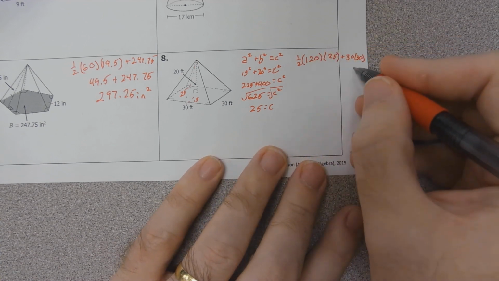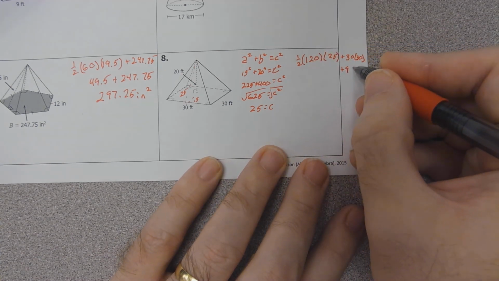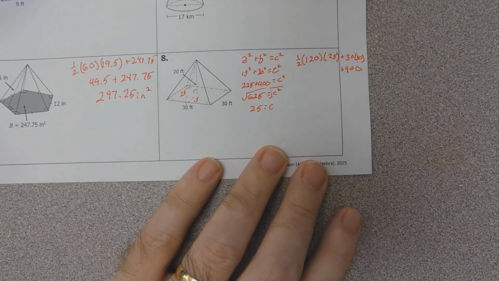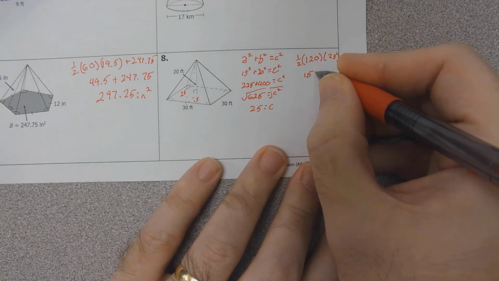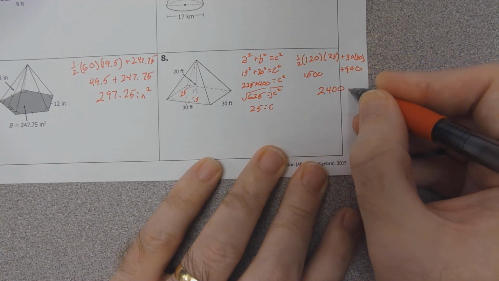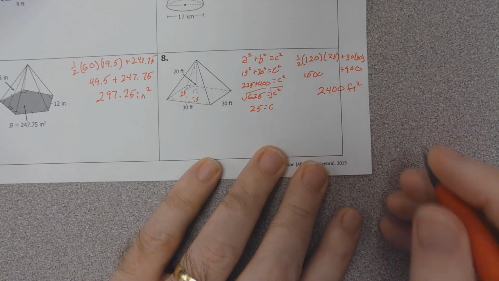Well, 30 times 30 is 900, and 1/2 times 120 times 25, well, 120 times 25 is 3000, half of that is 1500. Add those together, and we get 2400 feet squared.